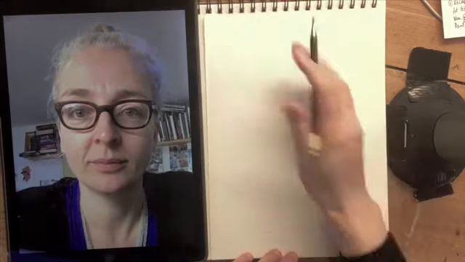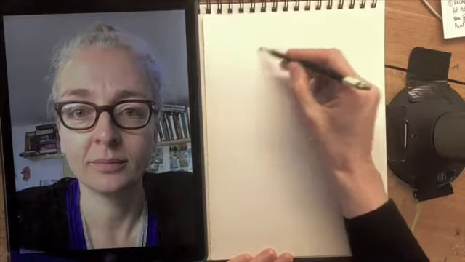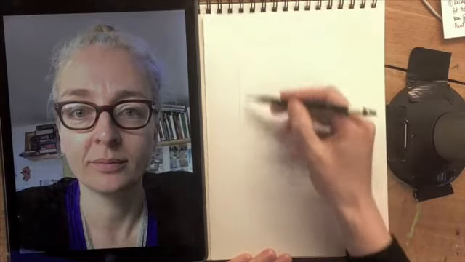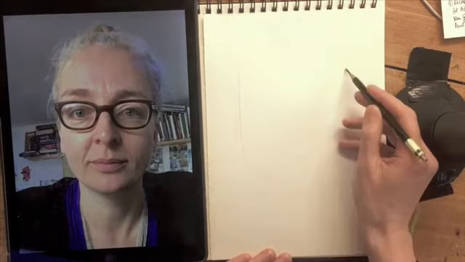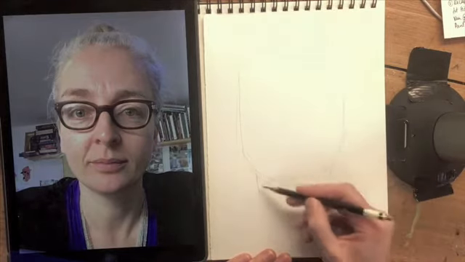So here I'm working from a photograph of myself that I have on my iPad. Usually I'd work into a mirror, but because I'm drawing flat, I'm going to need to work from a photo. And the first thing I do is draw the head. So draw it nice and big in your page. It's an ovalish shape, and then draw on a bit of the neck.